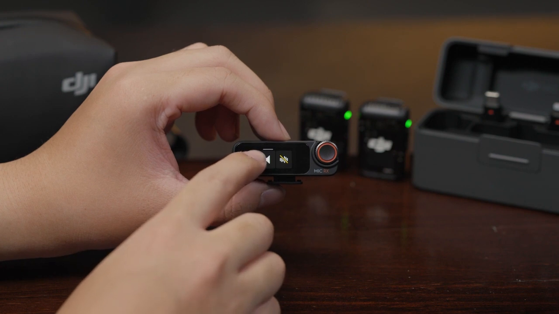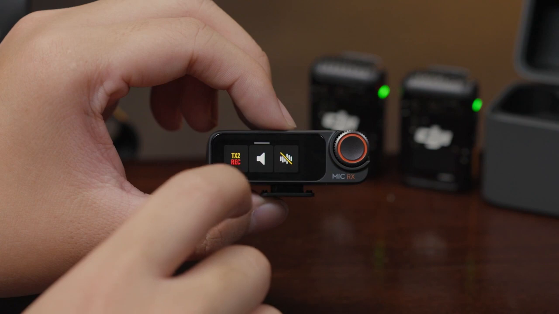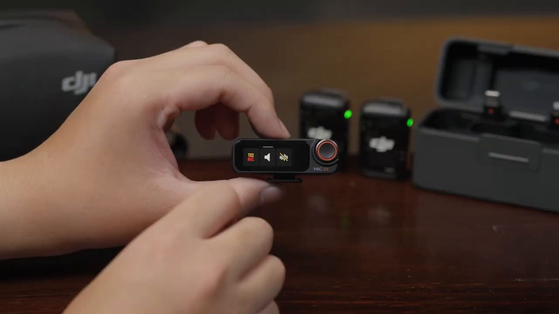Tap the Rec icon, and the transmitter will start independent recording. Tap the microphone icon to mute or unmute the transmitter, and tap the noise reduction icon to enable noise reduction for the transmitter.